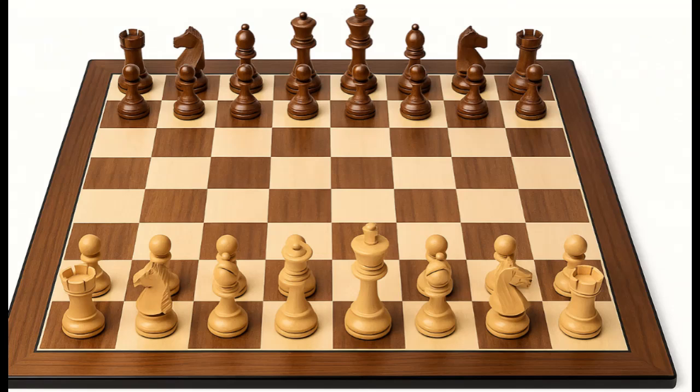F6, F5, F4, F3, F2 white pawn. E2 white pawn. So, this is a pawn on E2. Now, if I select it, white pawn selected. E3, E4. White pawn to E4. And it moves. E5, E4 white pawn. And it reads out the move.